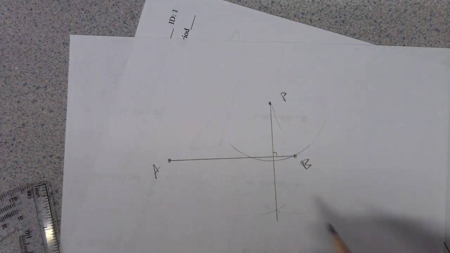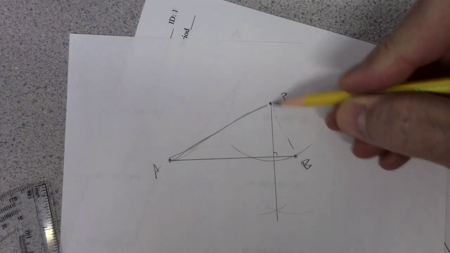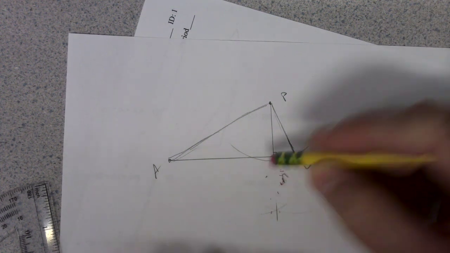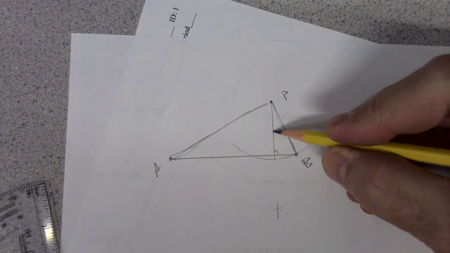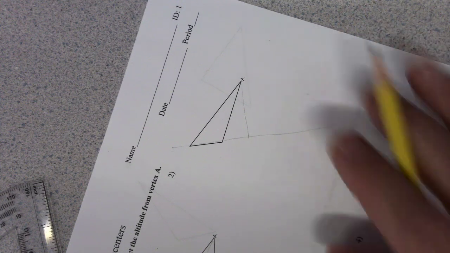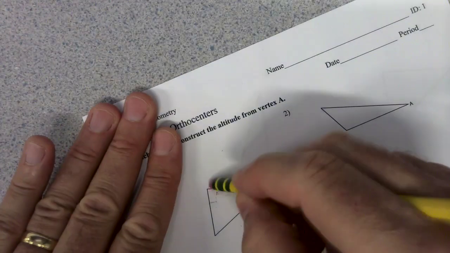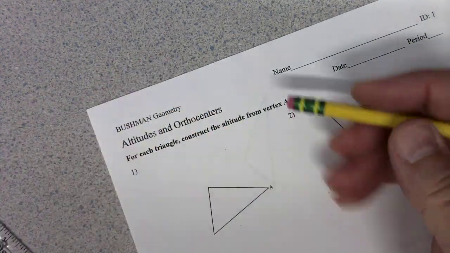Now, take it one step further and imagine that this is a triangle, and you don't necessarily have to see that line, but this is the altitude of that triangle. That's what I was saying right here. We need the altitude of that triangle, and we need the altitude of this triangle. And I'm going to show you how to do that in all of these, in this whole paper. Okay, so I'm going to erase some of this stuff, and we'll get going with it.